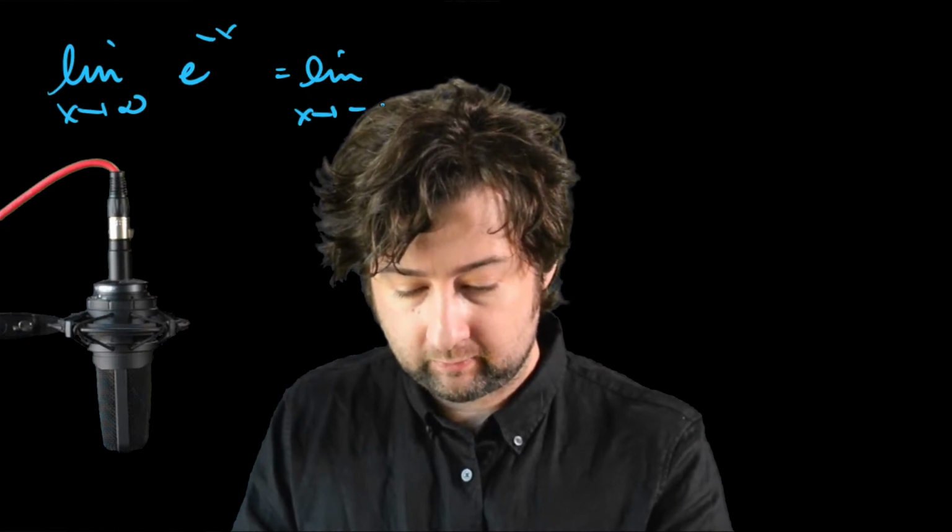And what we're going to be taking advantage of here is the fact that the limit as x goes to infinity of e to the minus x, well, that's the same as the limit as x goes to minus infinity of e to the x. And remember, that means that the function is asymptotic at 0.